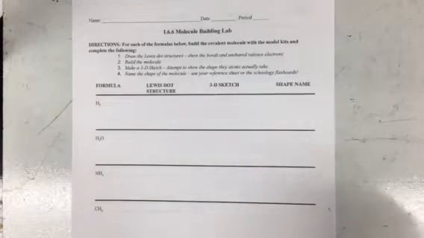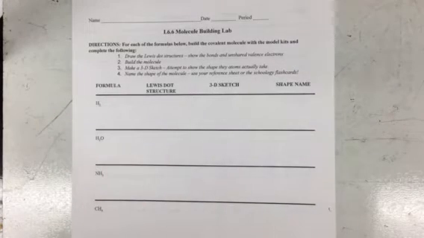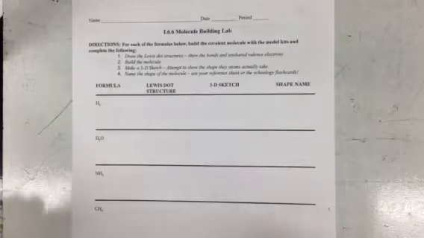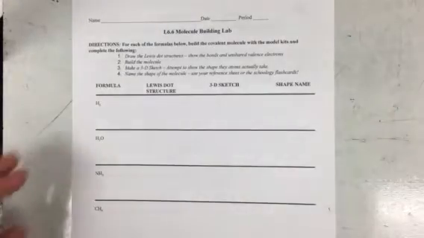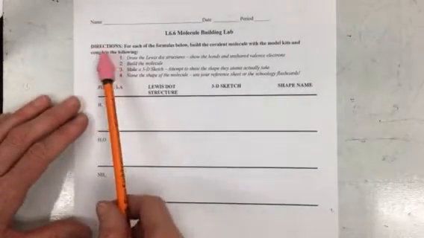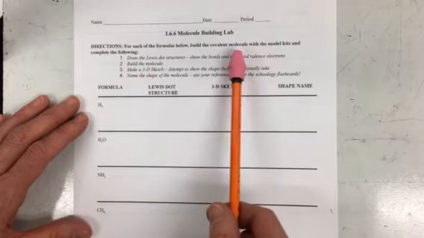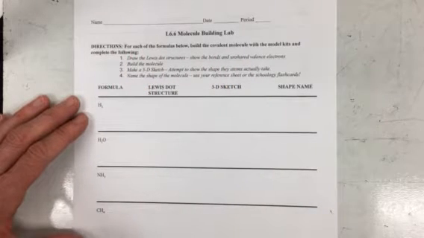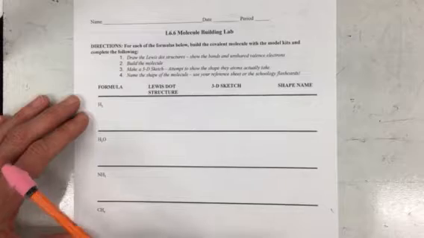This is video number 2 where we're going to do some examples together, and you can pause at any time to write on your paper. So let's read the directions. For each of the formulas below, build the covalent molecule with the model kits and complete the following.